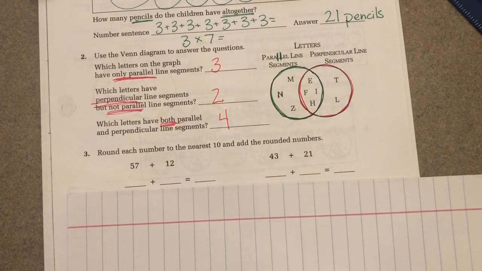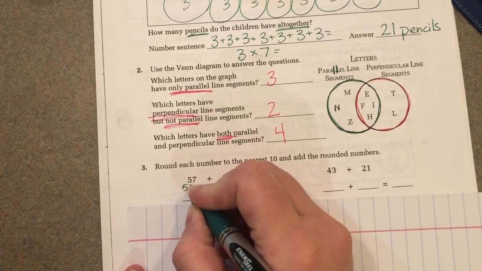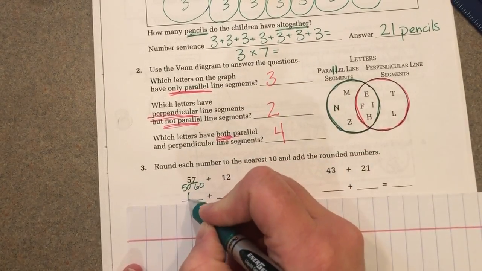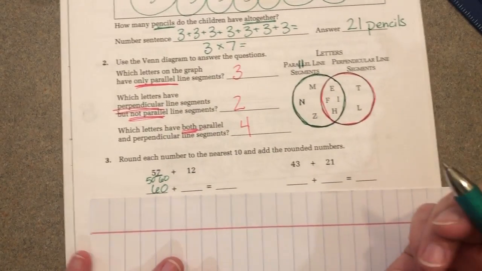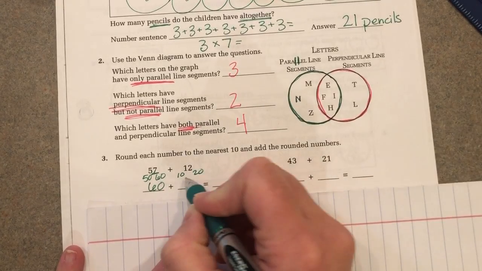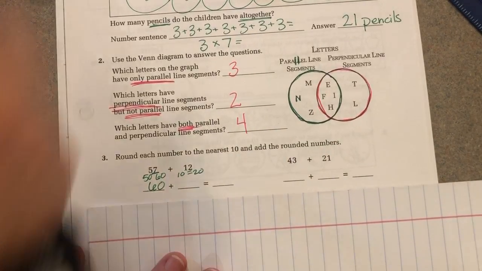Okay, so you remember that process. Let me erase real quick here. So 57 was between 50 and 60, and 7 told us to go to 60. 12 is between 10 and 20, and the 2 tells us to do what?